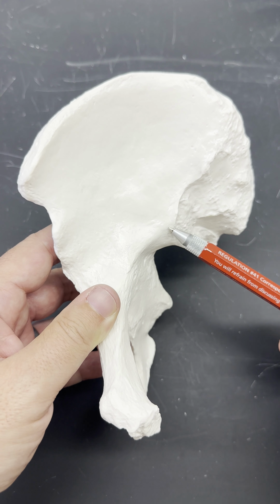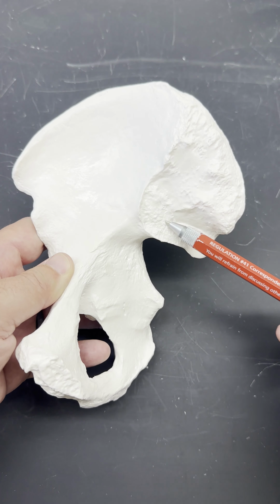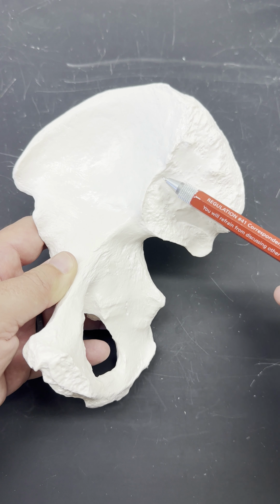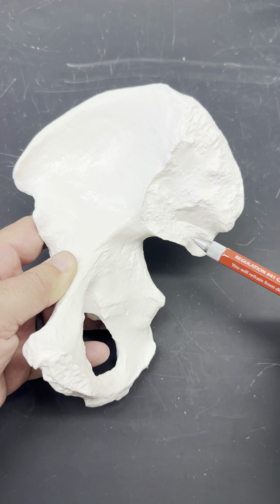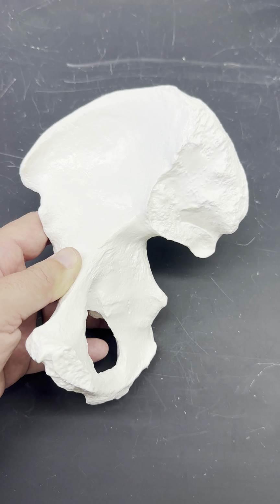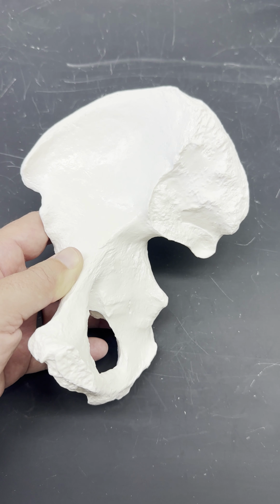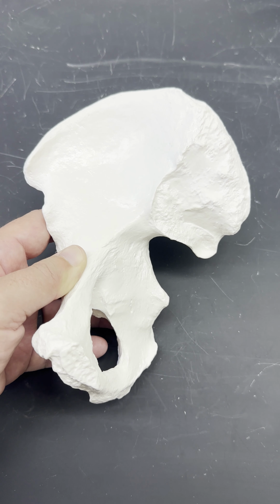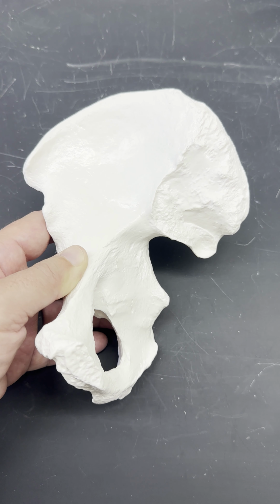And coming back to the arcuate line, we make our way to this kind of L-shaped surface right here. This is the auricular surface of the ilium. The auricular surface of the ilium is going to articulate with the auricular surface of the sacrum to form the sacroiliac joint, and that is what joins our vertebral column into our os coxa.